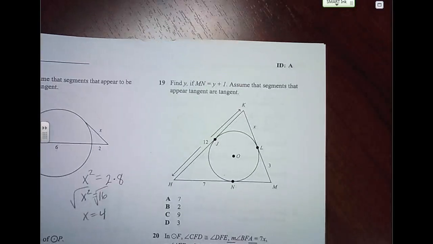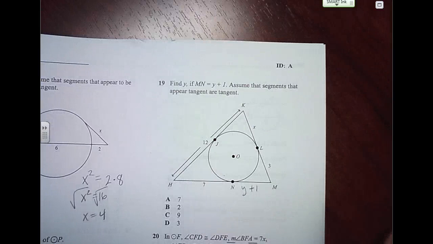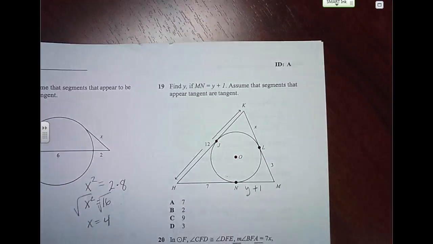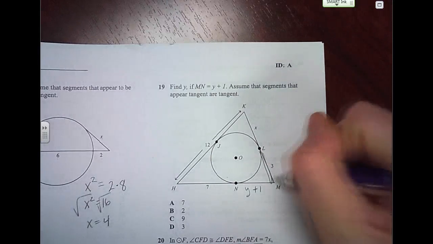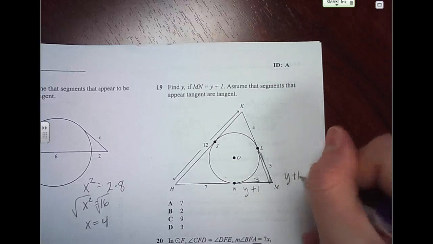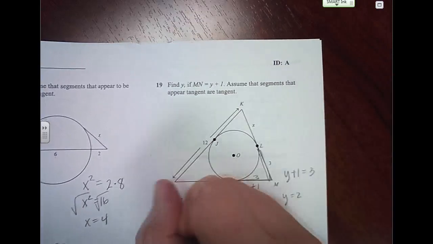Number 19, find y if mn equals y plus 1. So down here we have y plus 1. Assume that segments that appear tangent are tangent. Well, here we can just use the hat theorem. If this is 3, that means this is 3. So we can say y plus 1 equals 3. Subtract 1, so y equals 2.